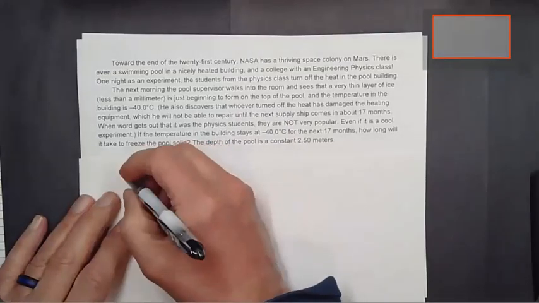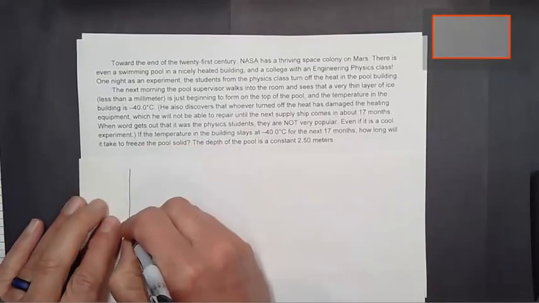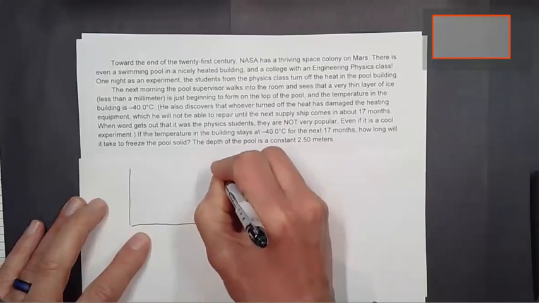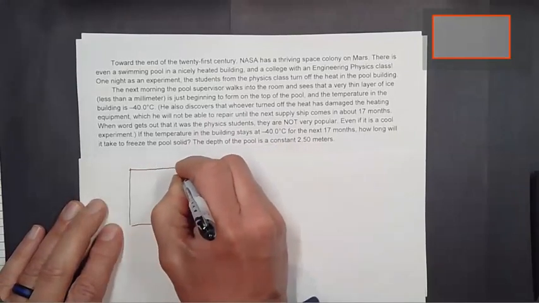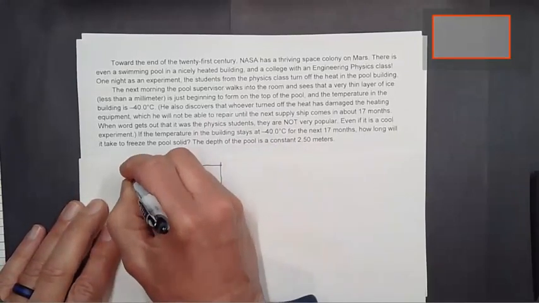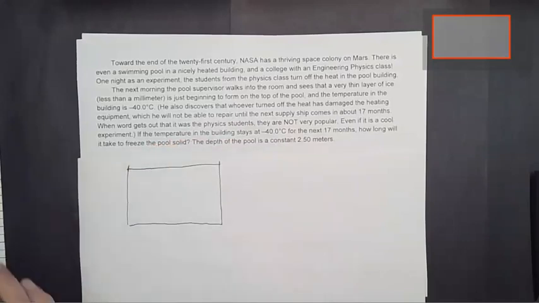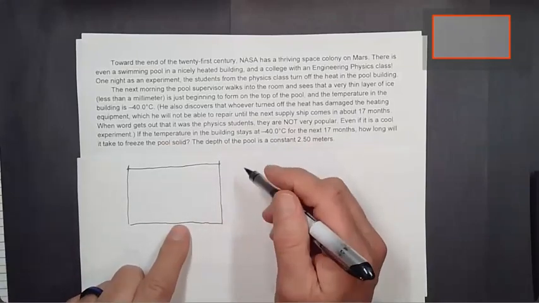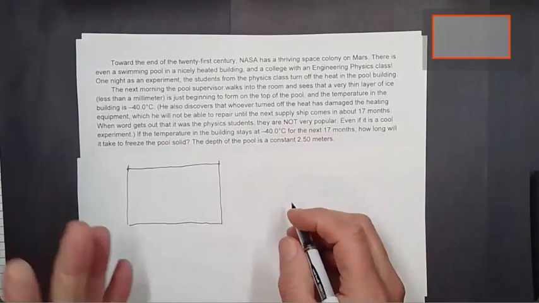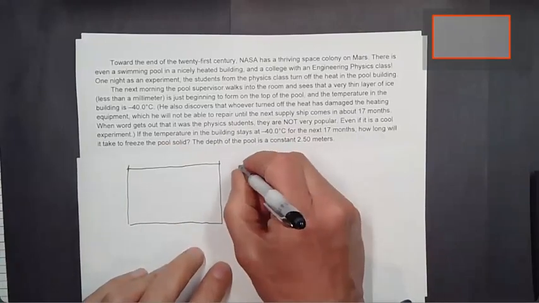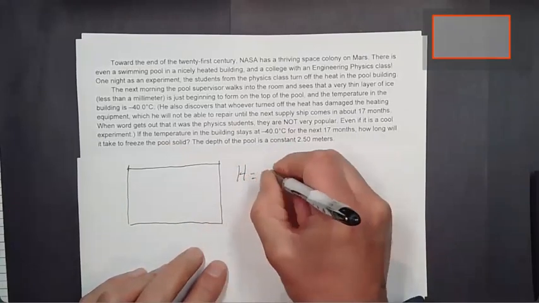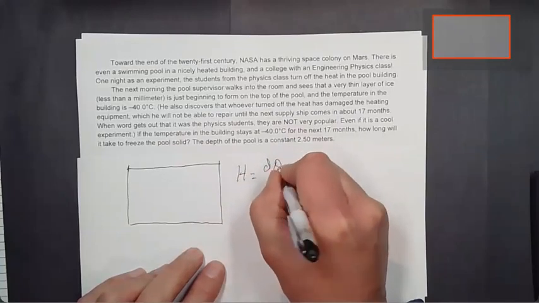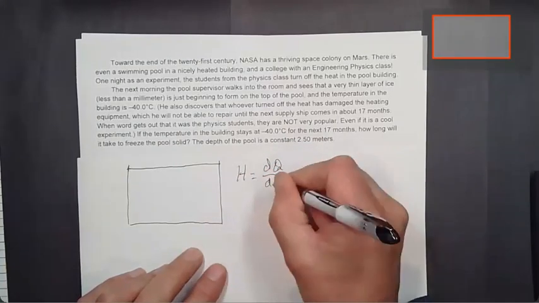And this time we've got a nice rectangular swimming pool, so that'll be pretty easy. We'll just imagine that we've got some little thin thickness of ice, but we'll be interested in the limit as that little thin thickness of ice goes to 0. And this is a heat flow problem. And so we'll have H equals dQ/dt.